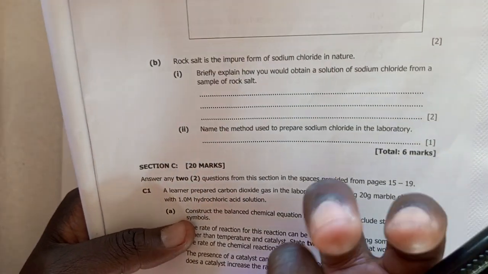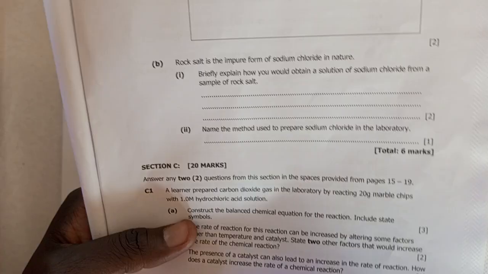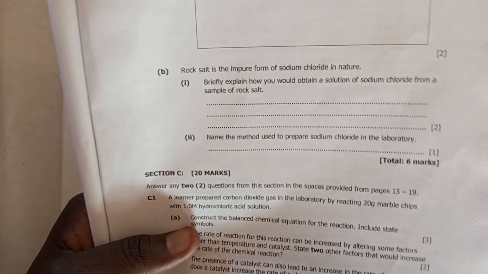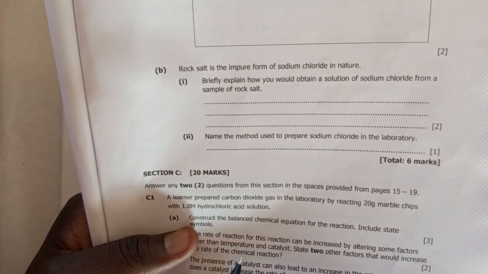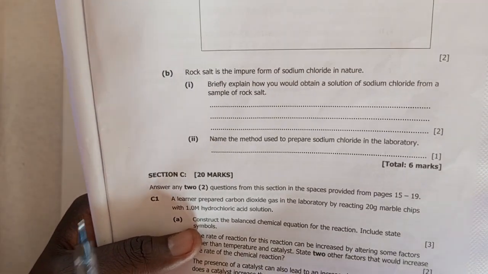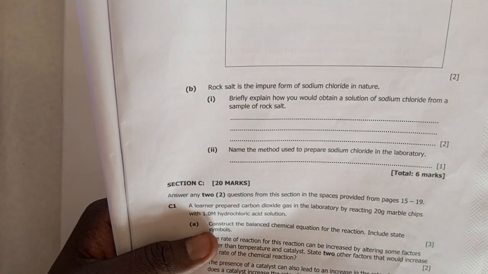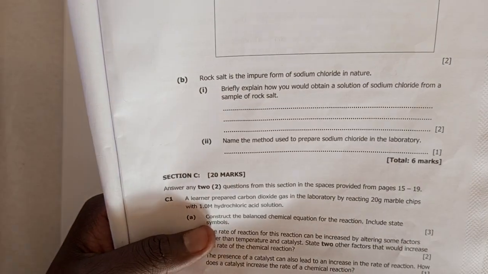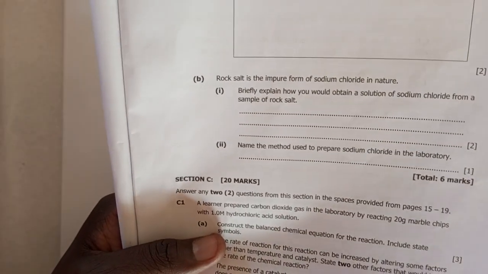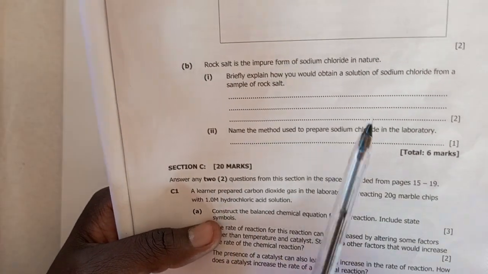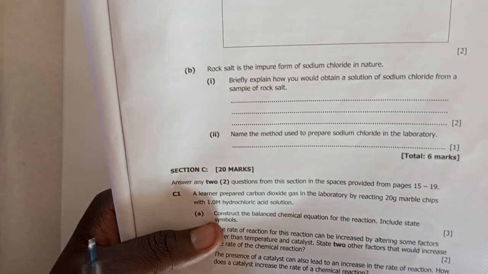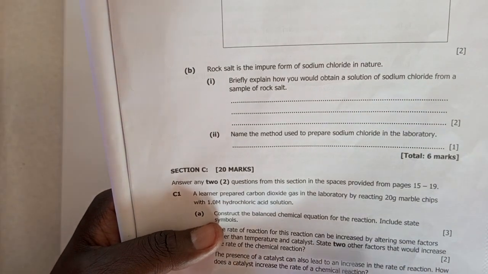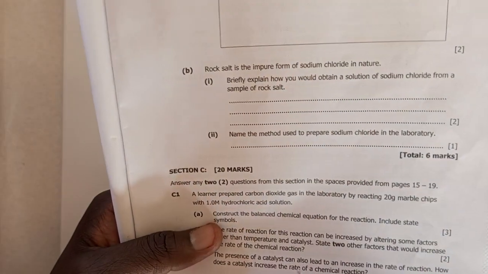So now when you have a sample of rock salt, we know that rock salt is basically sodium chloride, and when you put it in water, it dissolves, okay? It makes a solution, all right? And once it makes a solution, you can now be able to do what? To filter off some sand particles, because we've been told that it's an impure form. So we can filter off some sand particles and obtain the pure form of it by evaporation and all those things.